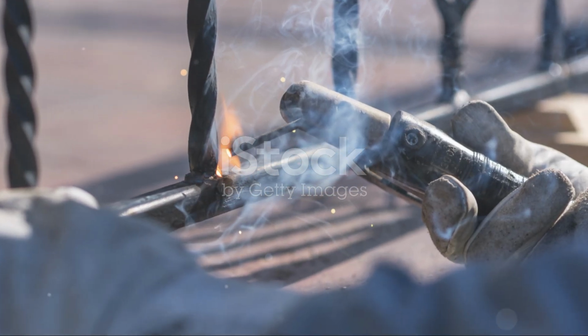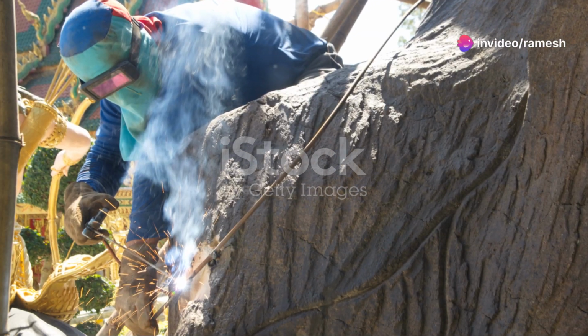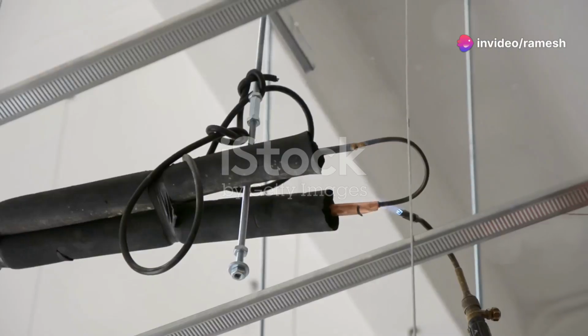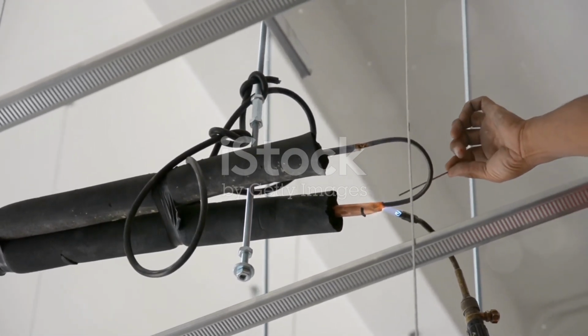Lastly, let's address cracks. Control the cooling rate, use compatible filler materials, and ensure proper welding procedures. Regular inspection and proper technique are your best tools for ensuring high-quality welds.